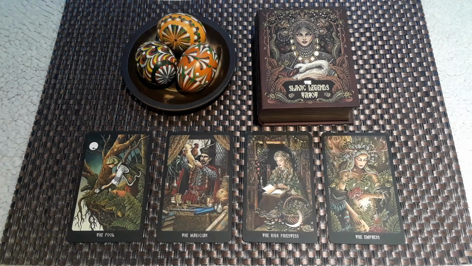Hello, this is a little video to help all those people who like to use the Slavic Legends Tarot but do not have any background information on it. So I, as a Slavic person, put together a little bit of the basic information that you can take and maybe do some more research if you need to.